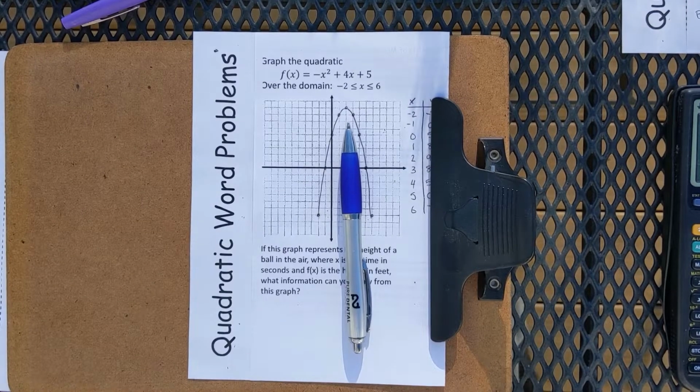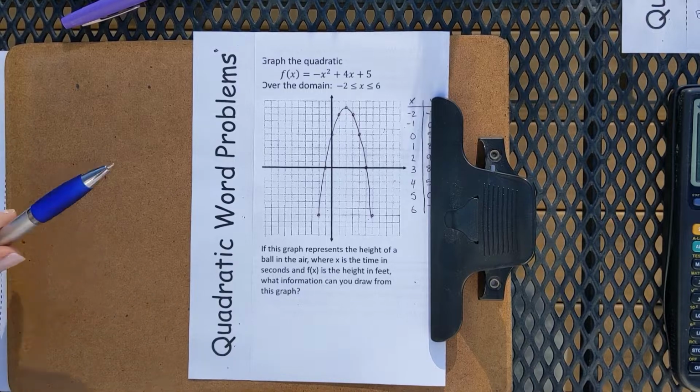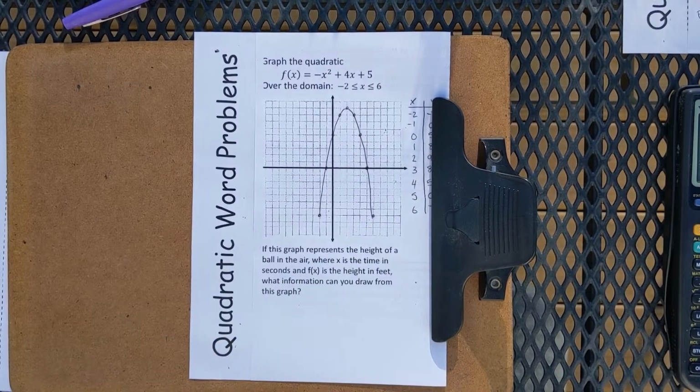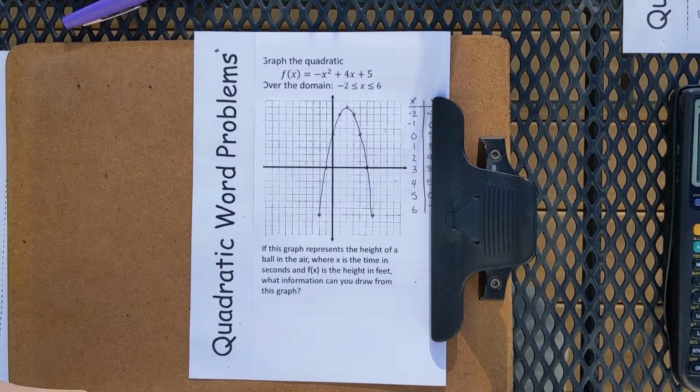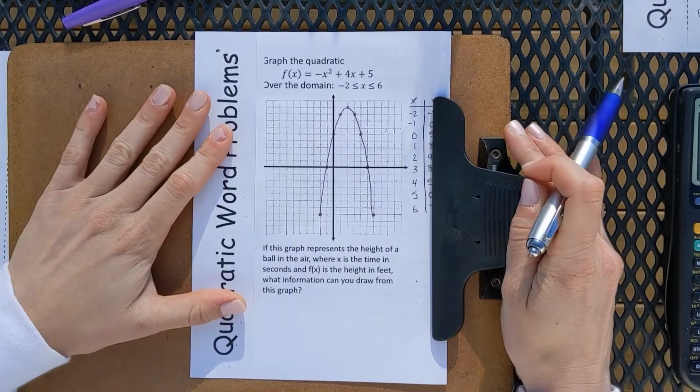All right, so let's talk about this bottom question. It's asking if this graph represents the height of a ball in the air, where x is the time in seconds and f of x is the height in feet, what information can you draw from this graph? So what can we say about the ball according to this picture, according to this graph of this quadratic?